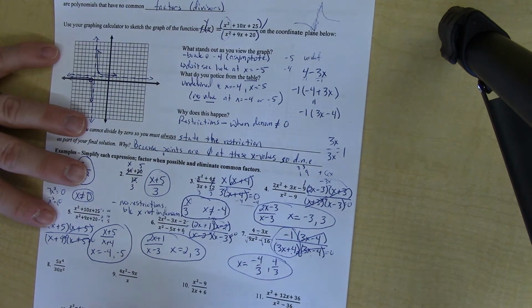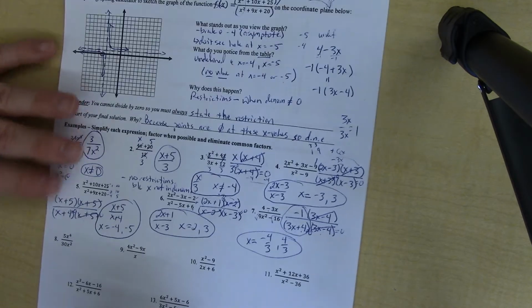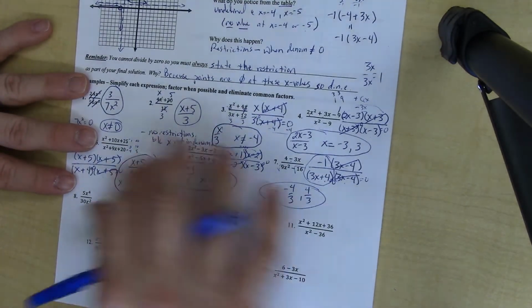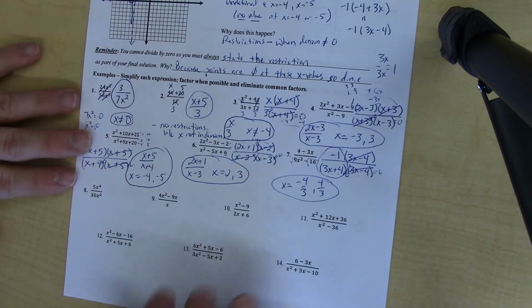There's two parts, okay? Press pause, try the next 7. They are just like the previous 7 I just got done with. Come back and check your answers. I'm going to quickly go through them as I'm doing it.